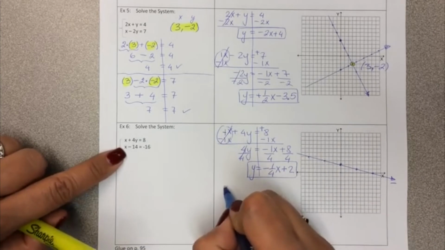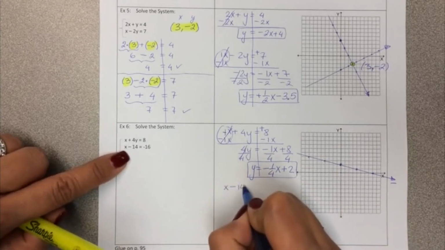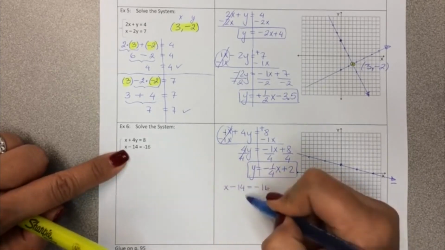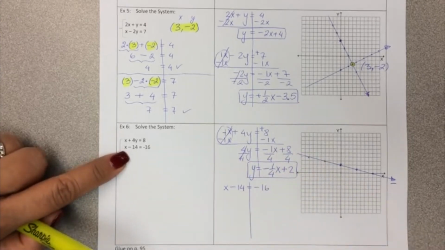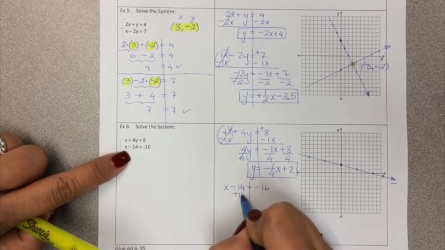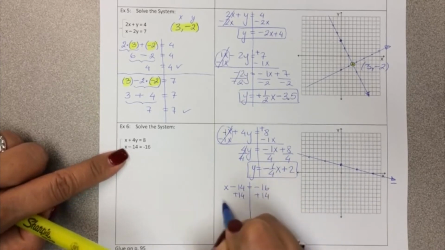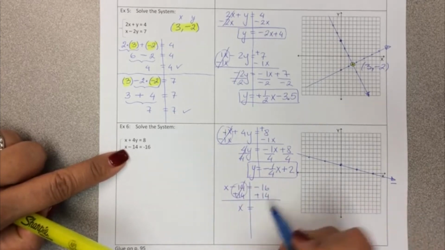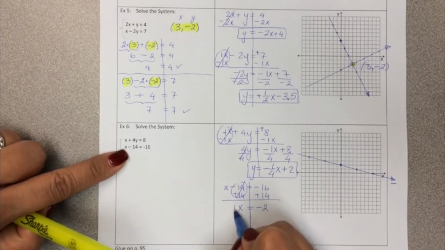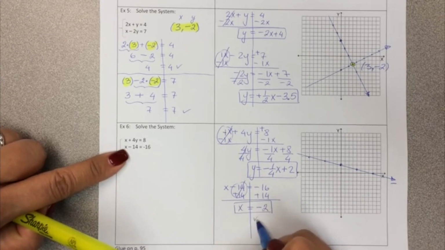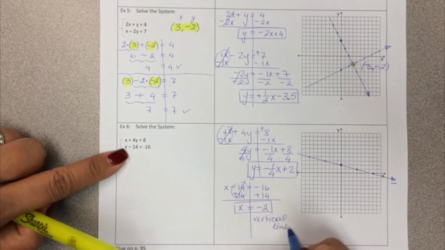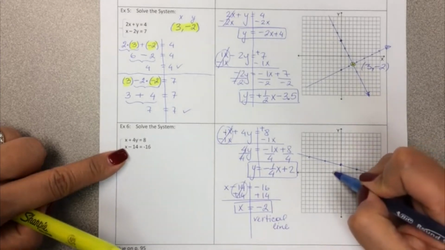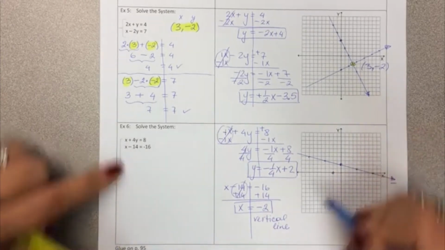The second equation has only one variable. X minus 14 equals negative 16. So there is no y variable involved in this equation. So we just solve for x. Add 14. When we add the 14, x value will equal negative 2. So this is our vertical line through negative 2 on the x-axis.